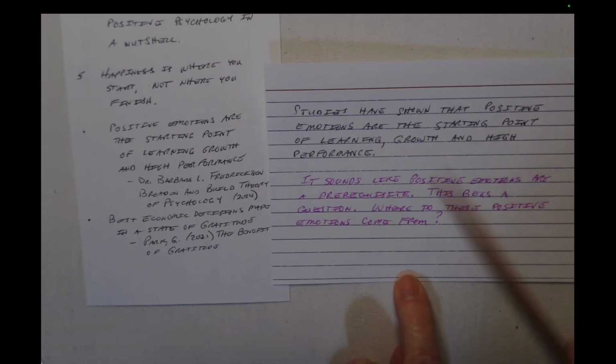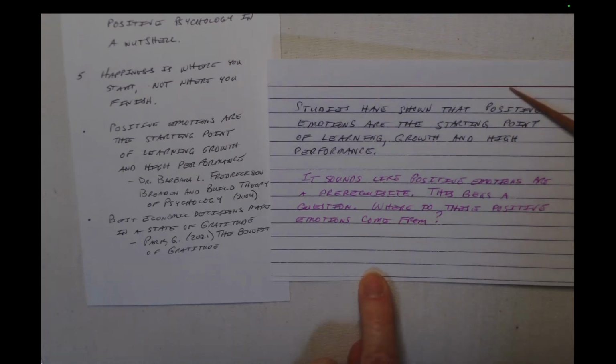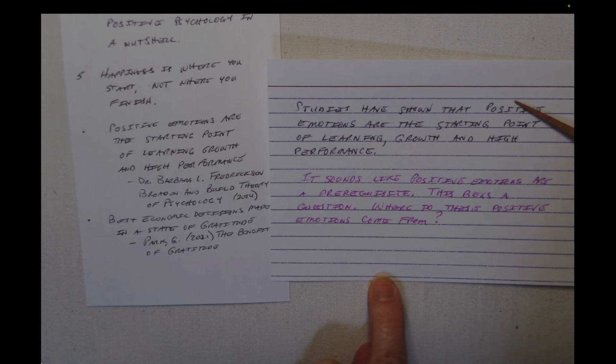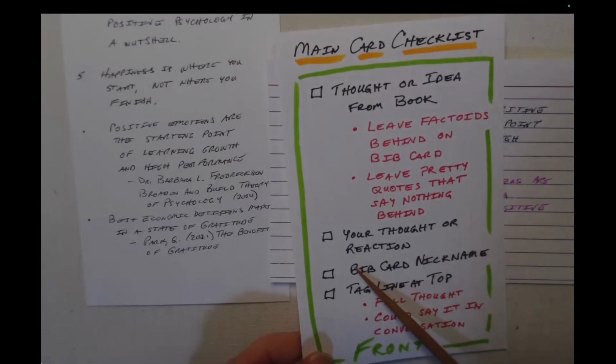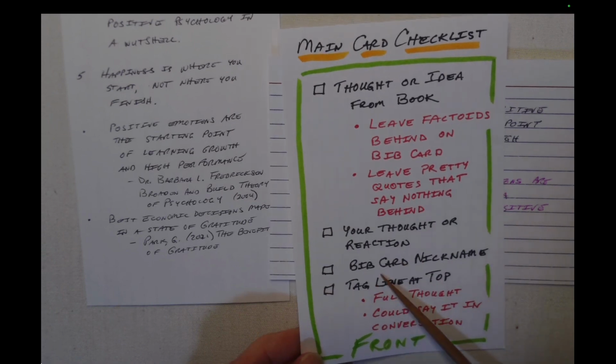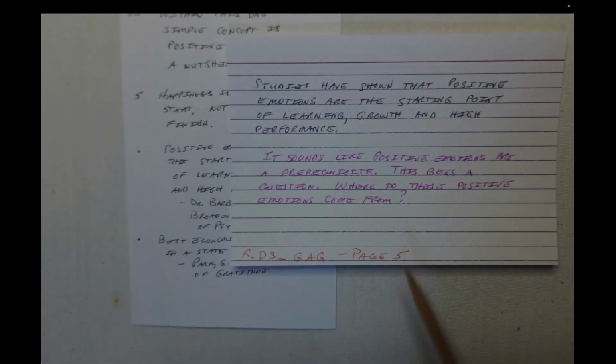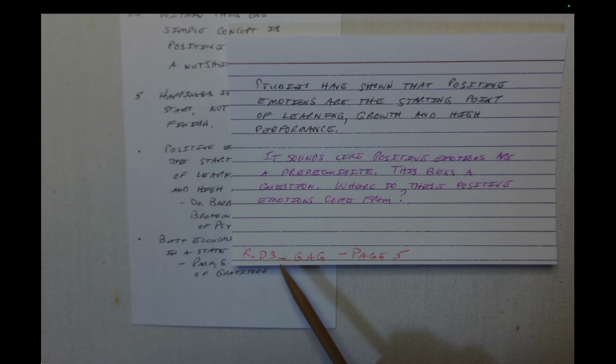Now I've added my thought, my reaction, and my reaction was, well, it sounds like positive emotions are a prerequisite. This begs a question. Where do these positive emotions come from? So now I've added my thought or reaction. It's time to supply the bib card nickname, and I'm going to include the book page. So here I've repeated the nickname that I've given to the book, and I've included the book page.